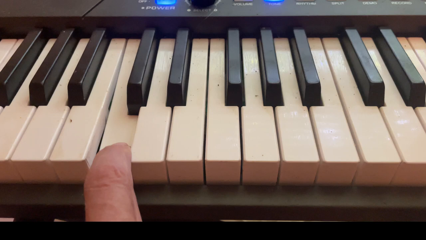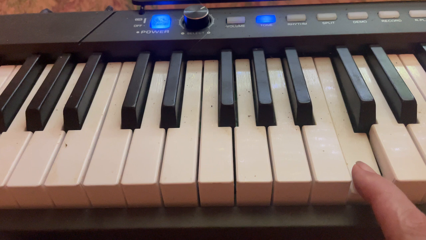The white keys from one C key to the next C key comprise a C major scale. The notes are C, D, E, F, G, A, B, C.